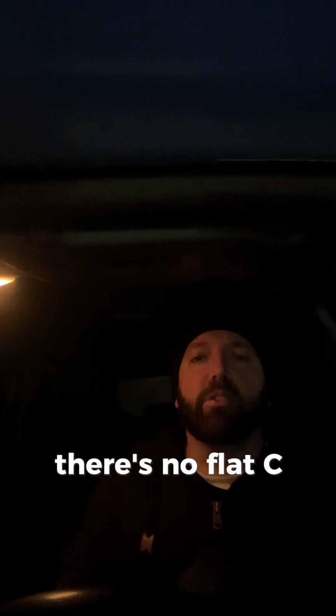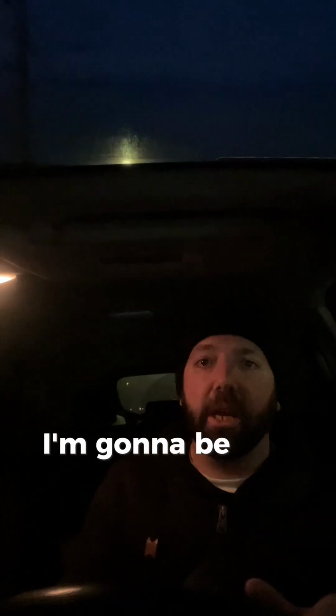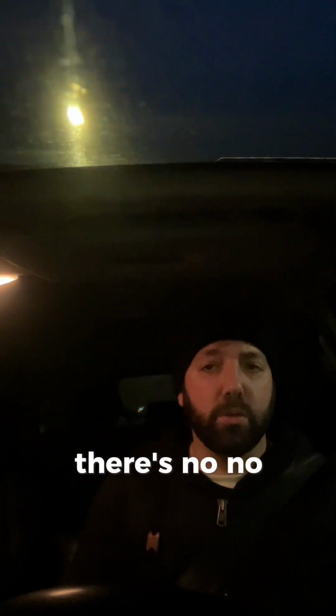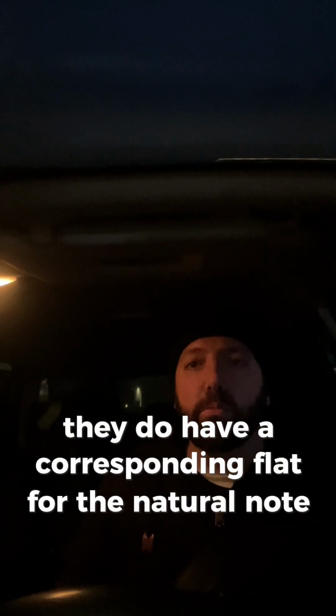So if I'm lowering C by a half step, there's no C flat, right? So it's going to be B. Likewise, if I take the E, F interval, and I lower the F by a half step, I'm not going to be at F flat, I'm going to be at E, because there's no note between. With all of the other letters though, they do have a corresponding flat for the natural note, okay?